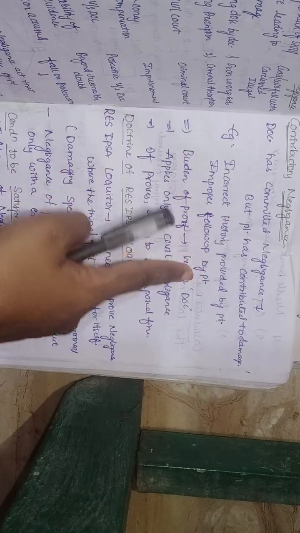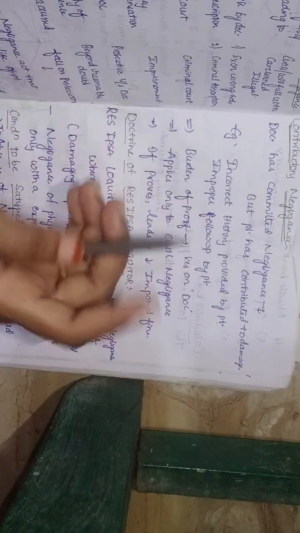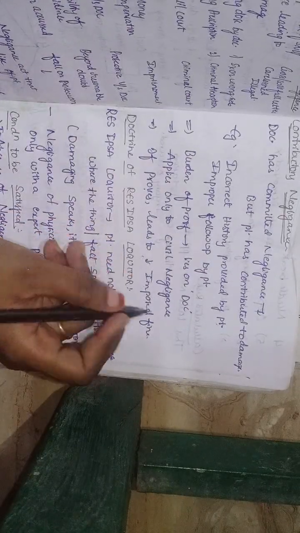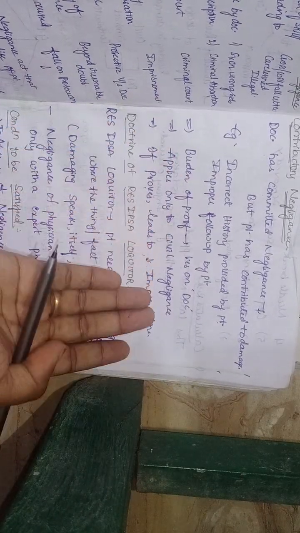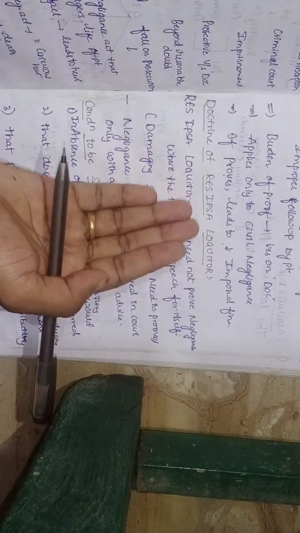Improper follow-up by the patient, where follow-up is not done, also leads to damage to the patient. The burden of proof lies on the doctor, and this comes under civil cases only. If it is proved, the fine will be decreased. Generally, when contributory negligence is proved in civil court, it leads to a decrease in the imposed fine.